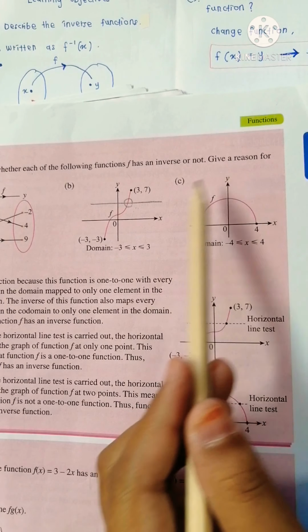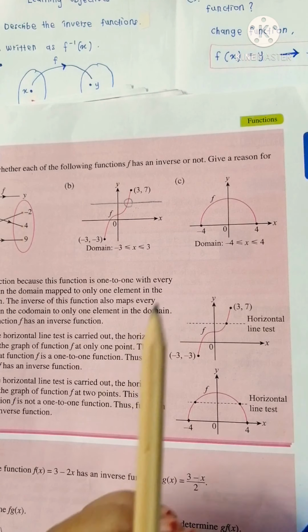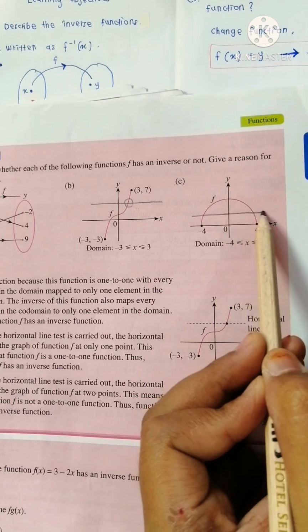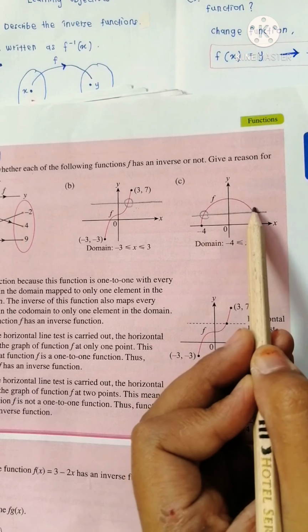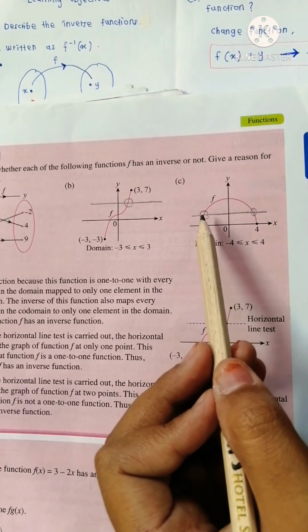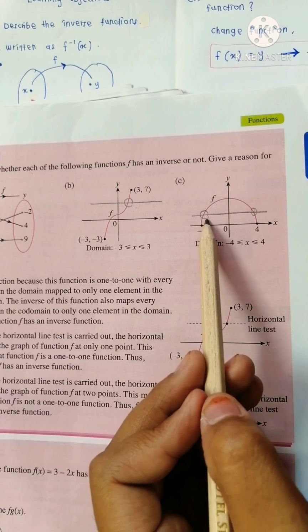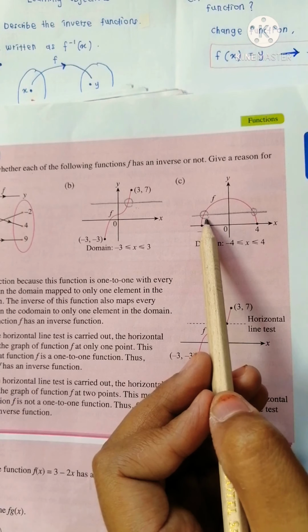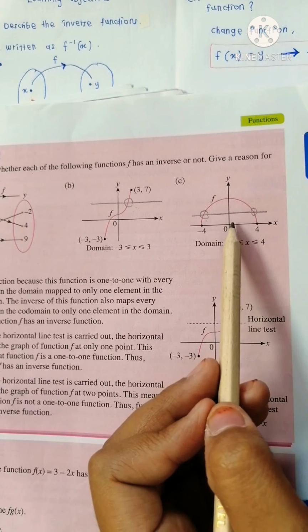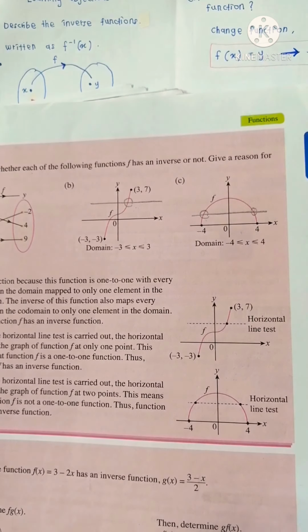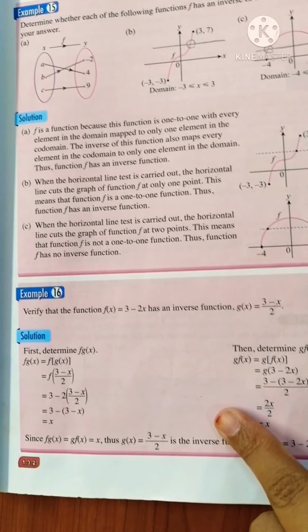It is also in the form of a graph, right? So you just apply the horizontal line test. If you apply it like this, there are 2 points here. The graph intersects the horizontal line at 2 points. So we can consider this function as not an inverse function, or function f has no inverse function. Okay, just like that. It's very simple actually. Now look at example 16.